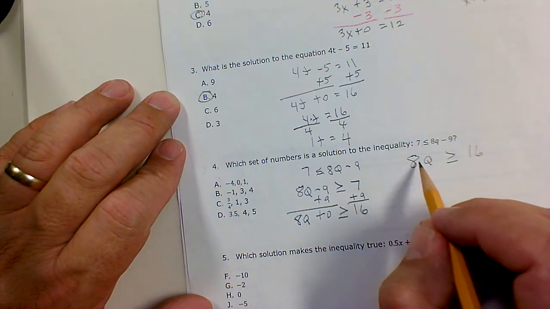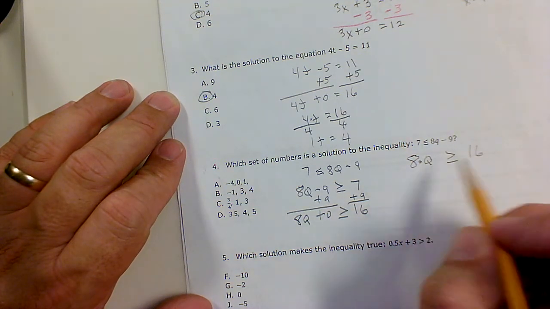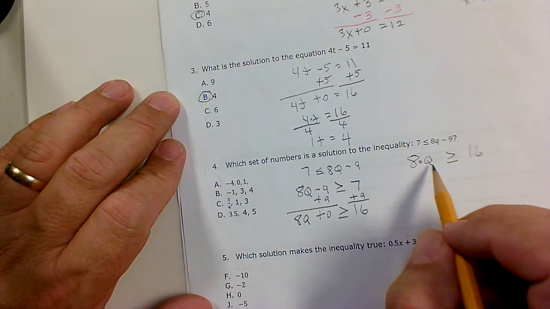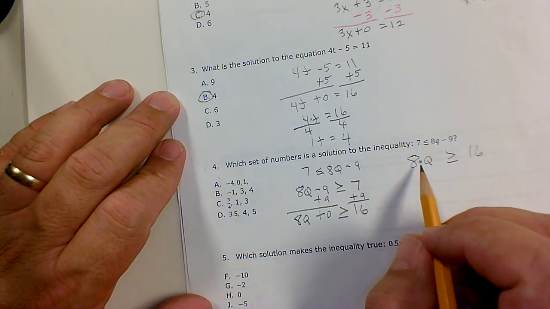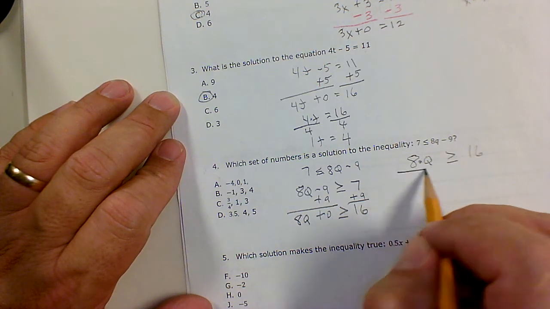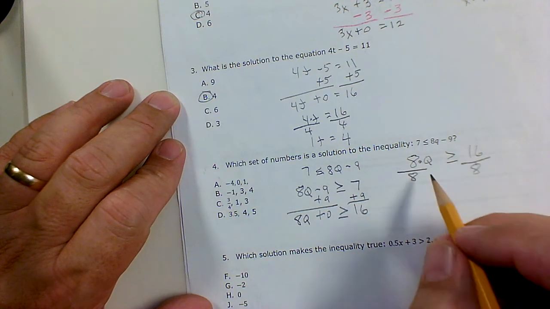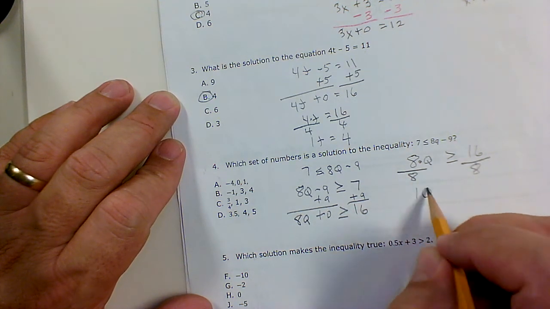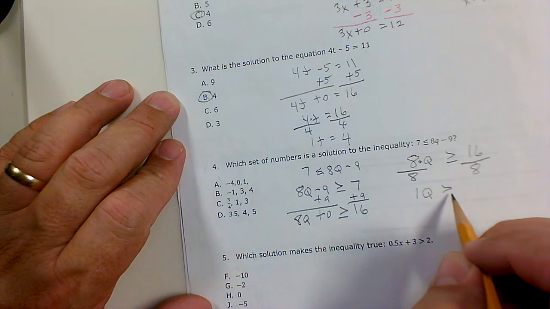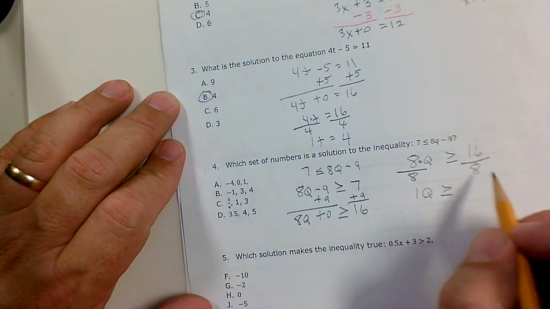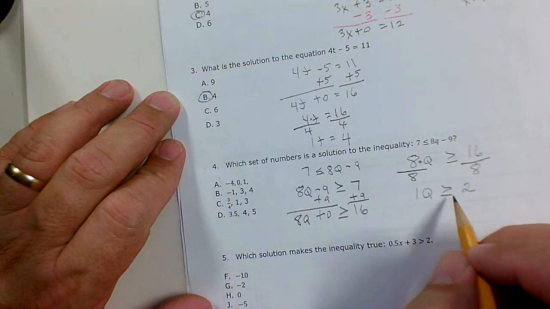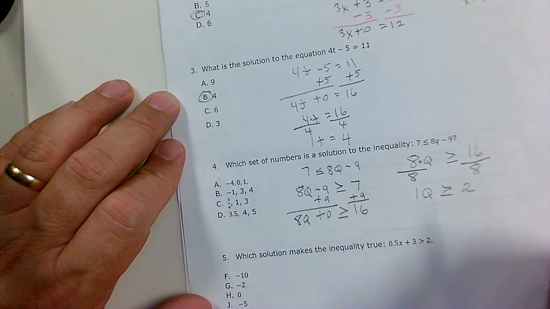And the next step, since we're multiplying 8 times q, we want to get rid of the 8 to solve for q. The inverse of multiplication is division, so we divide by 8. 8 divided by 8 is 1q is greater than or equal to 16 divided by 8, which is 2. So q is greater than or equal to 2.